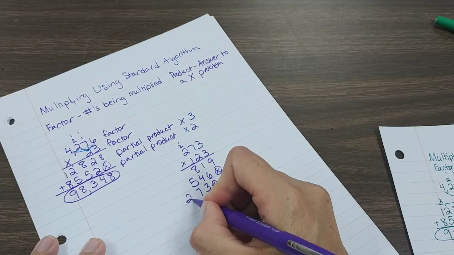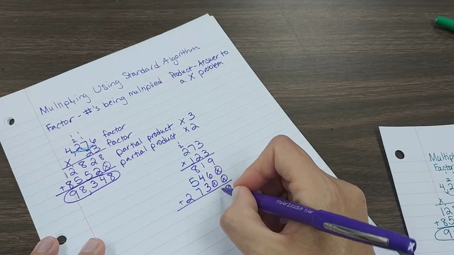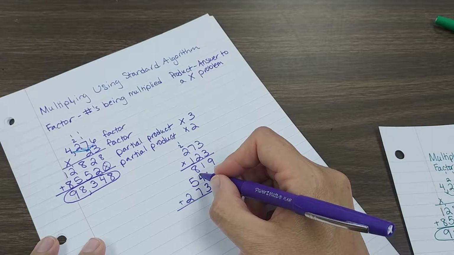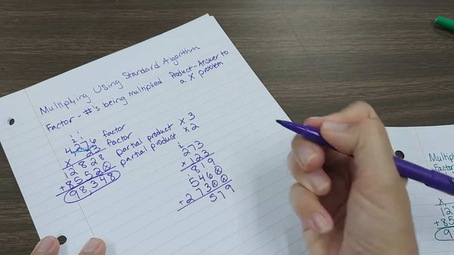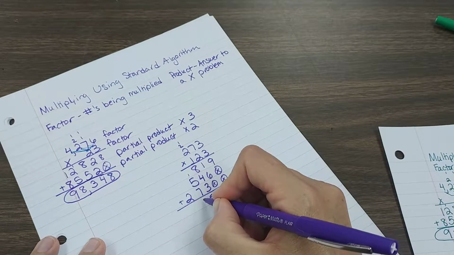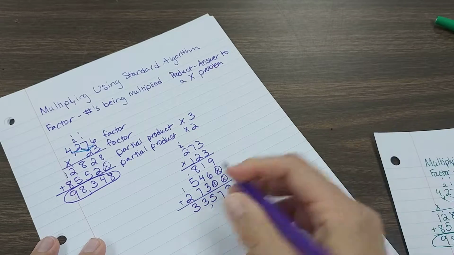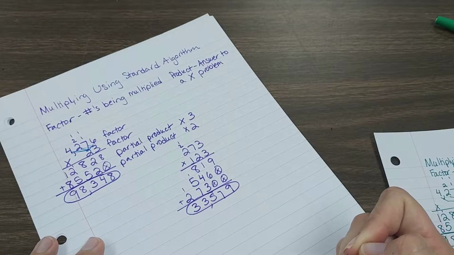And 1 times 2 is 2. Then we add them up. And that's it.